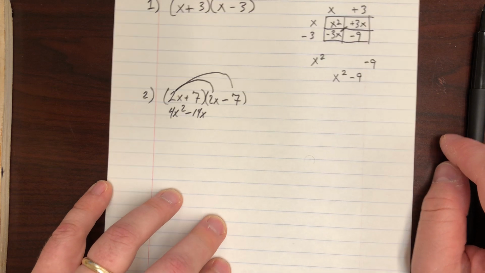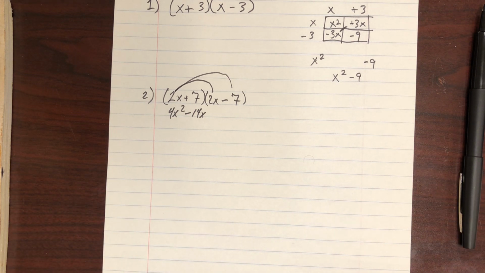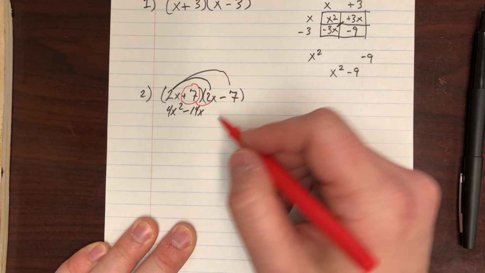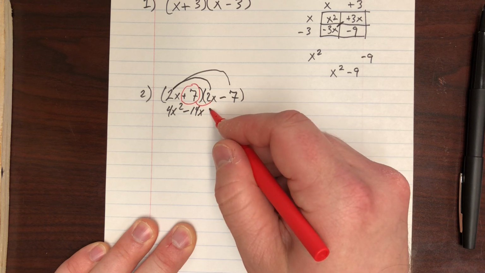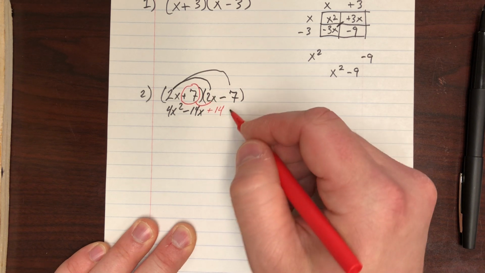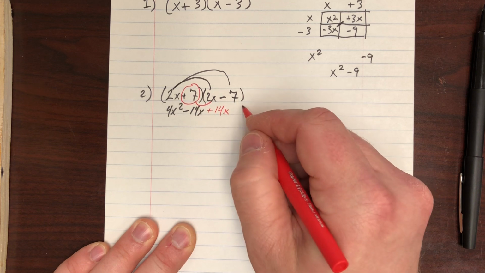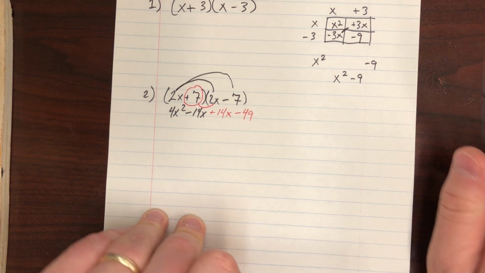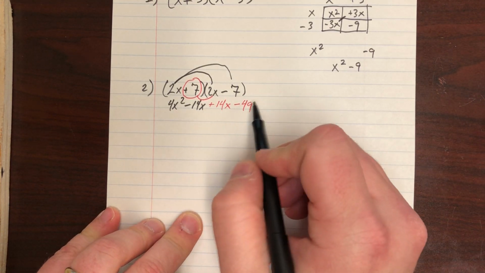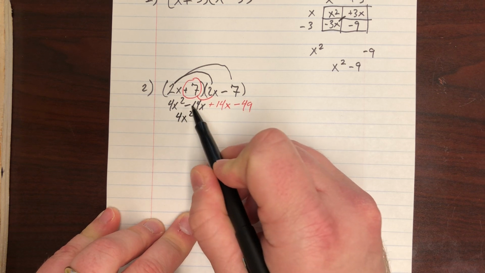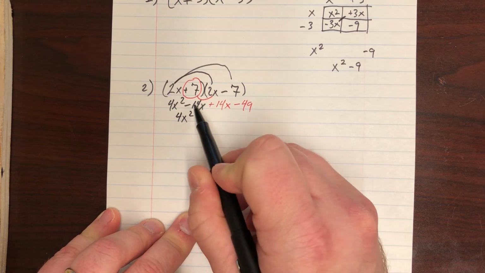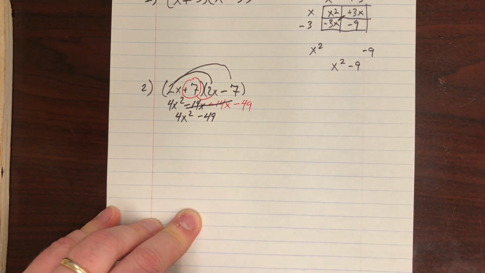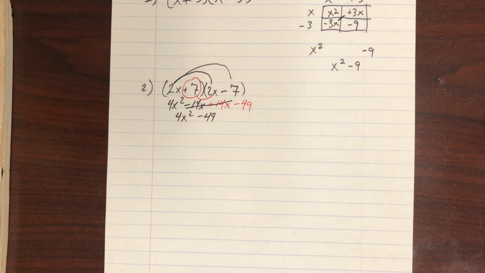Then we'll switch over to our plus 7. 7 times 2 is, well, 7 times 2 is 14. Good job, Canfield. It's a positive times a positive, so it's plus 14, and there's a single x between them. And then 7 times 7 is 49, and it's a positive times a negative, so it's negative. And, oh, interesting, okay. When I'm combining my like terms, let's see, 4x squared just comes down. But look at this, minus 14x plus 14x. It happens again. 4x squared minus 49.